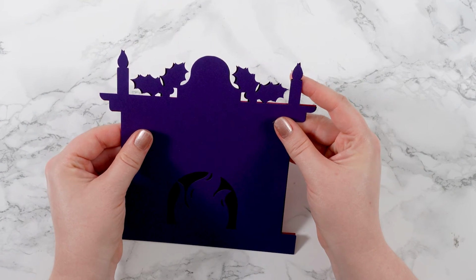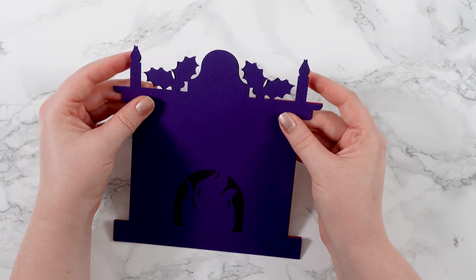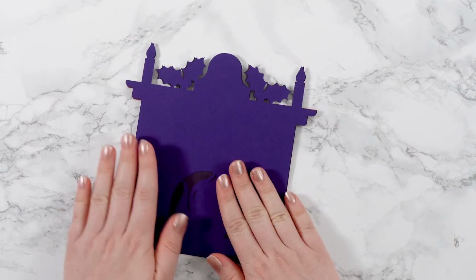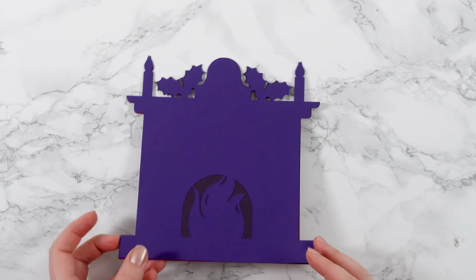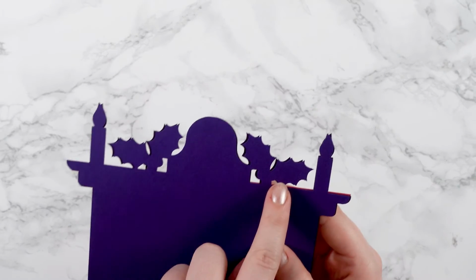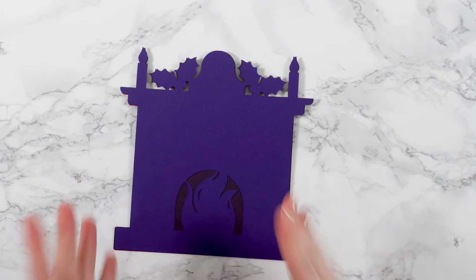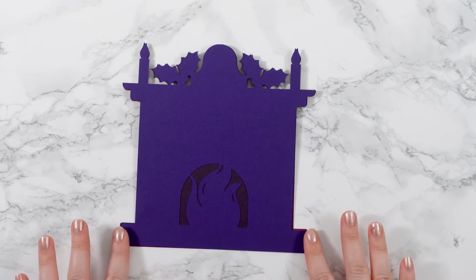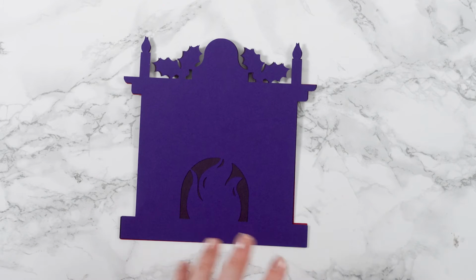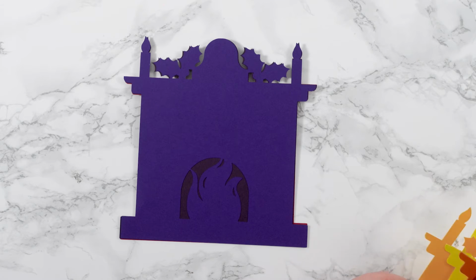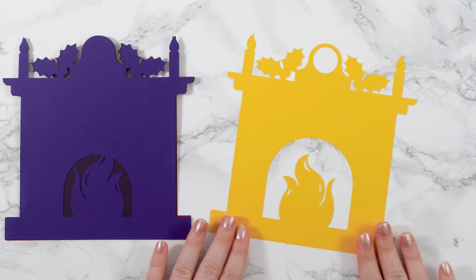Just wiggle that. Oh, look, I've done that back to front. That doesn't line up. Oh, that wasn't very smart, was it? So my holly and my candles don't quite line up because I've just stuck that on the wrong way round. But I think it's going to be okay. I don't think you'll really notice once everything else is on top. That was really silly.